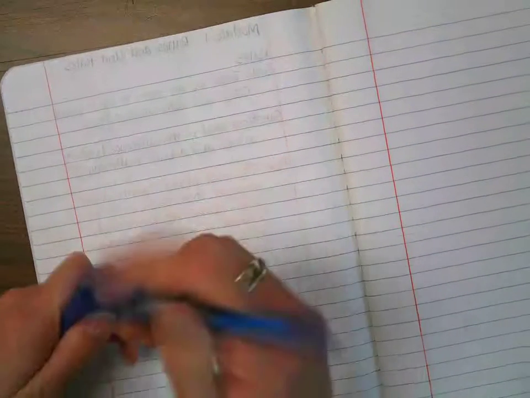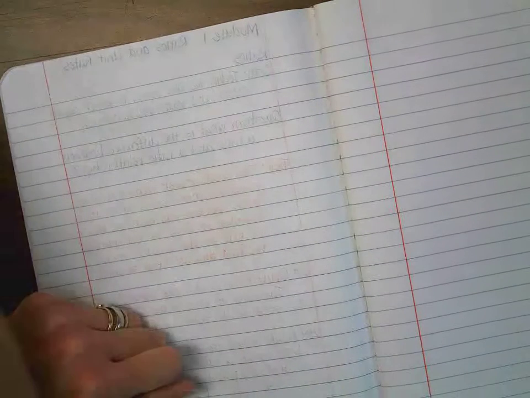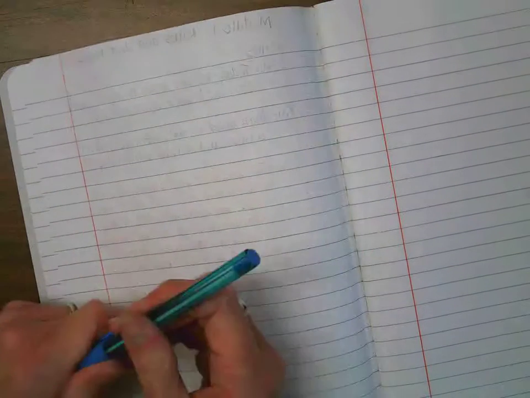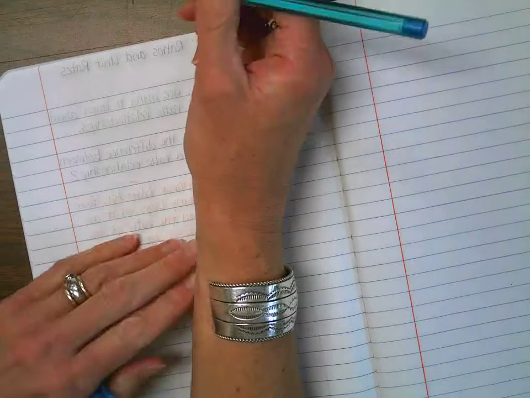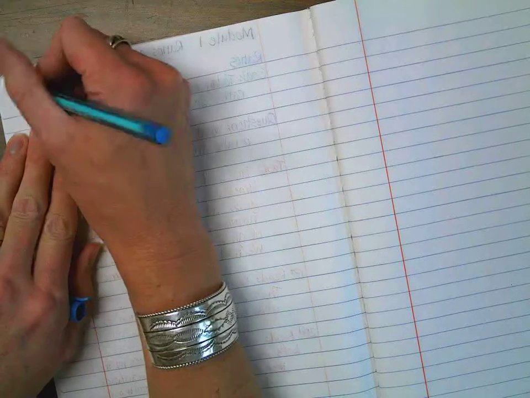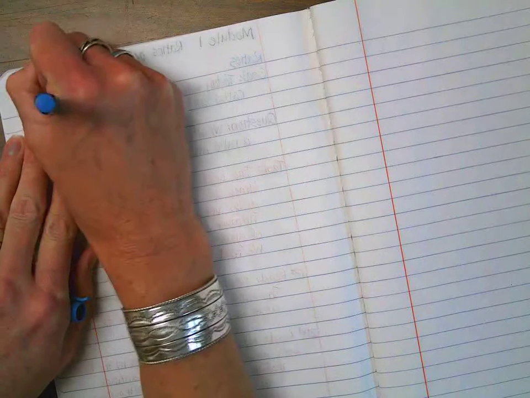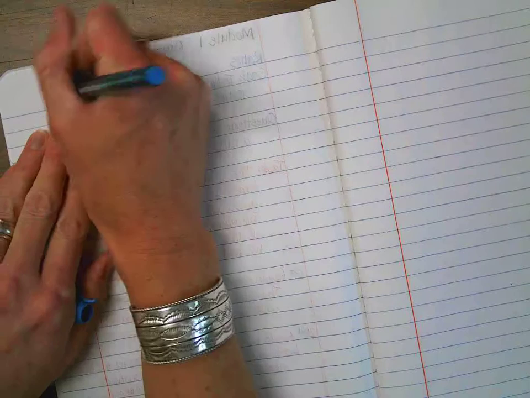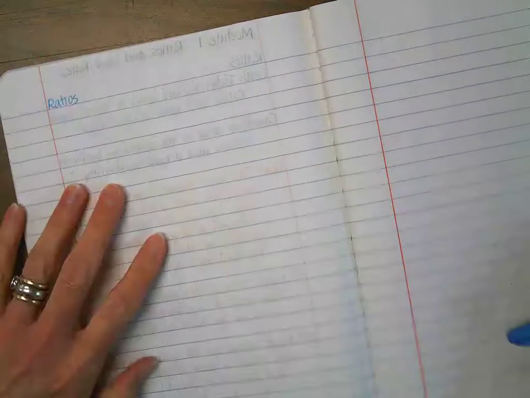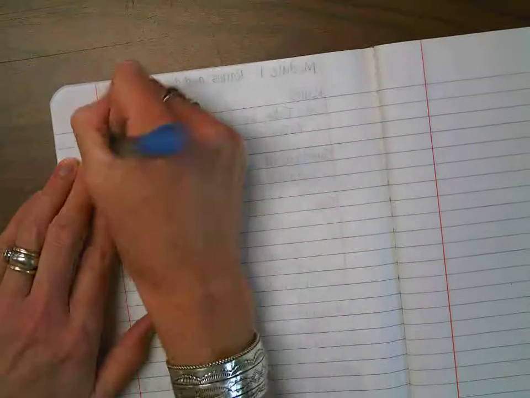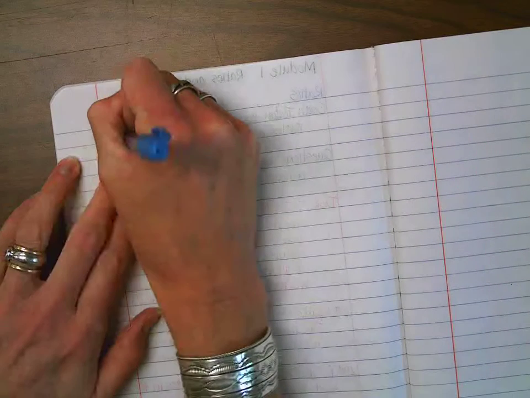Okay? All right. So once you've got that down, the next thing that we need to look at for this lesson is, based on your answer to that question, do you think that the ratio of boys on the soccer team to the number of girls on the soccer team is big enough to make a team? Do you think that ratio is giving us enough children to play soccer? Okay, so we need to write that down.